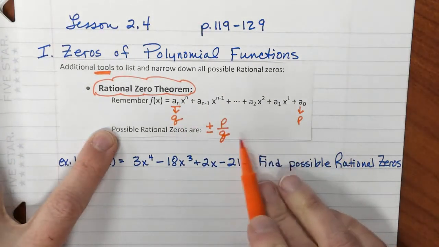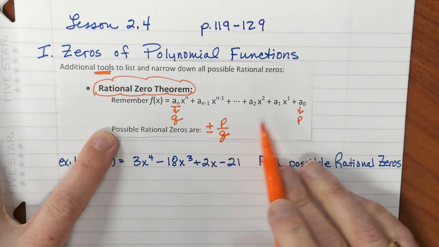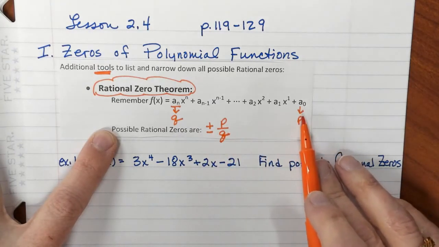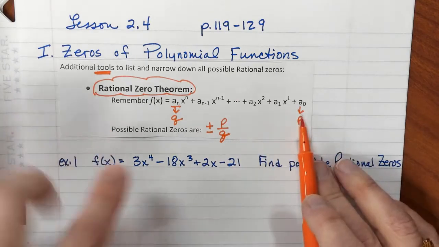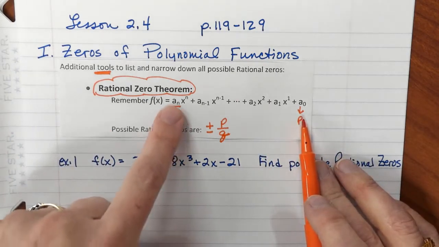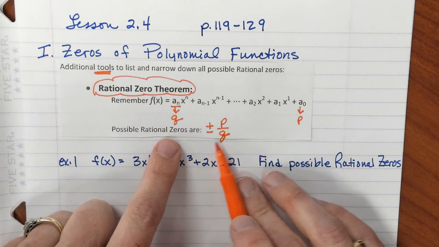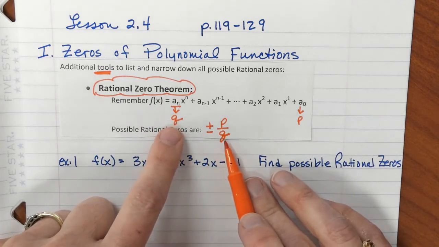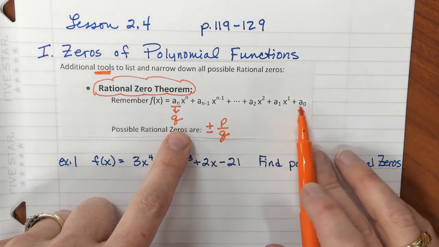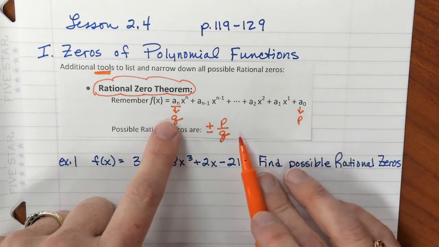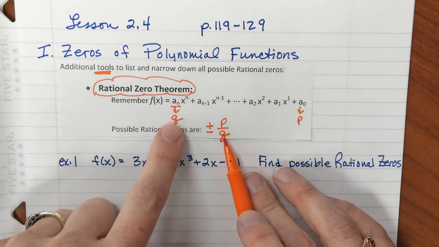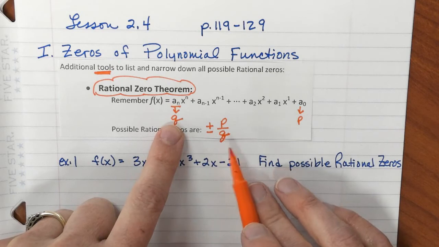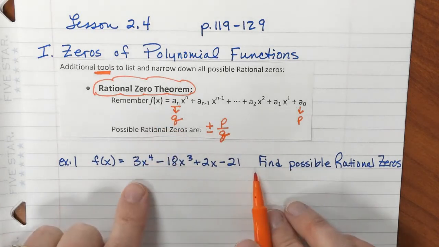And I always remember that it's P over Q because I normally have a number over here. And sometimes the Q is 1. So for my possible rational zeros, I really like it when Q is 1 because then I just have factors of the last digit. So I always remember that I really would like that to be 1, and that's going to be my denominator. But let me show you more what it means with an example.